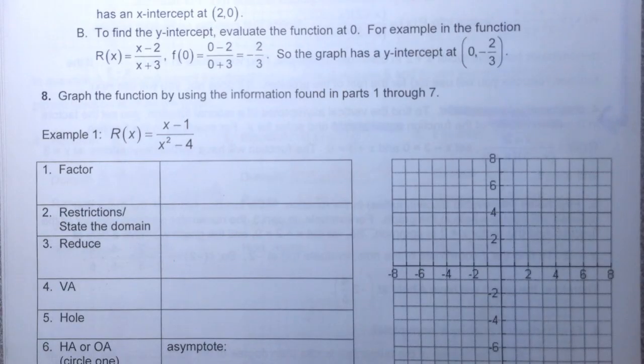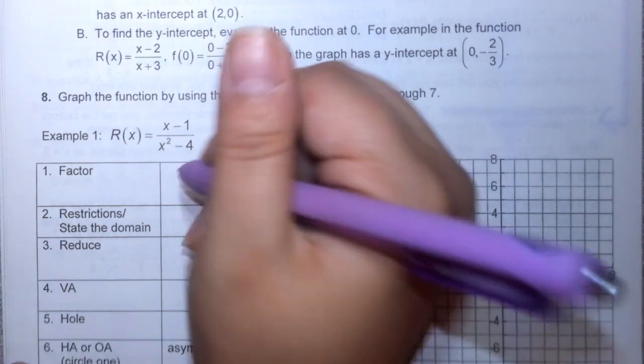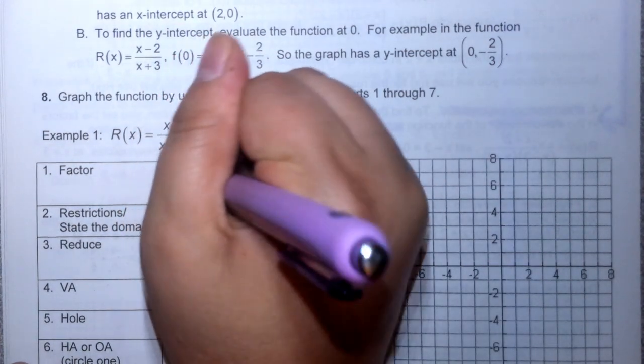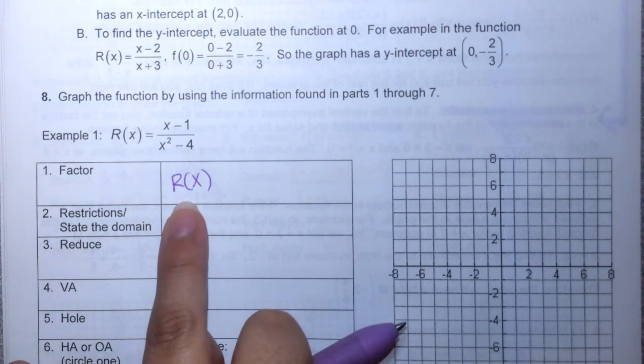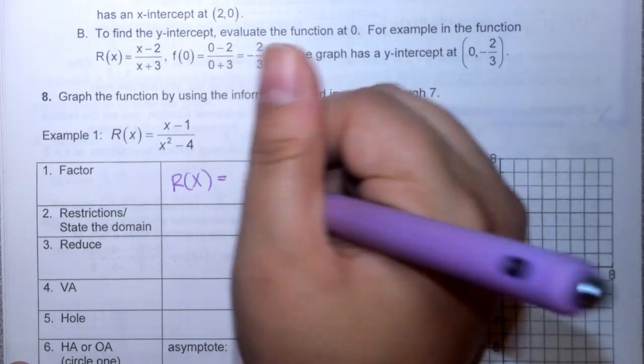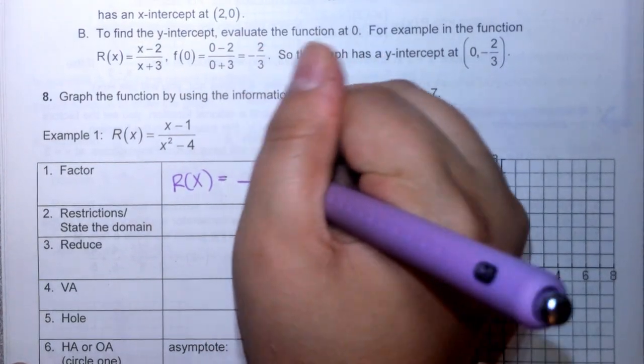All right, so can I factor this? You won't always have to, but can I factor this one? Yes. Okay, y'all all look up. If you forget r of x, I will forget to give you points. It's an equation. I need an equation. So r of x equals x minus 1 is up top.